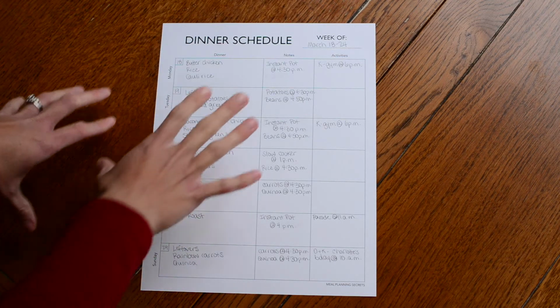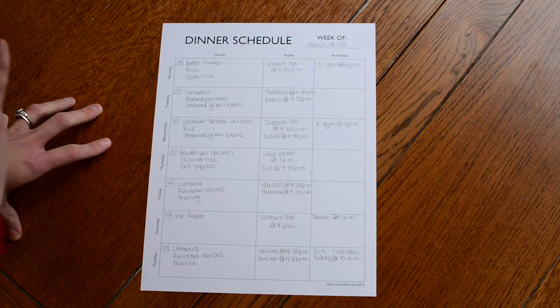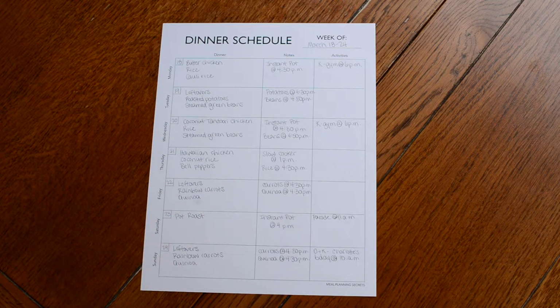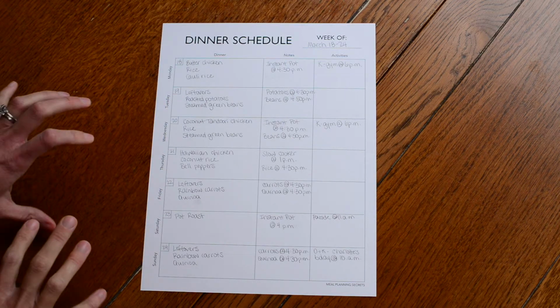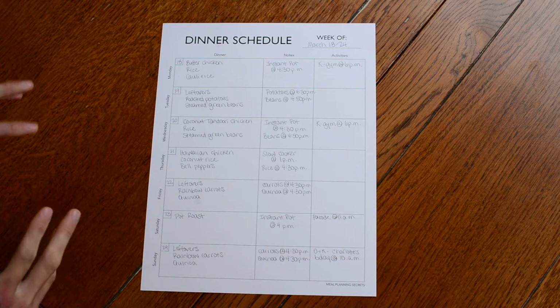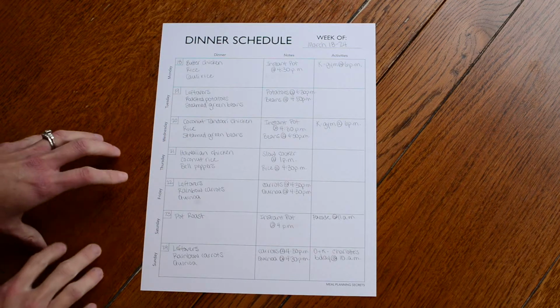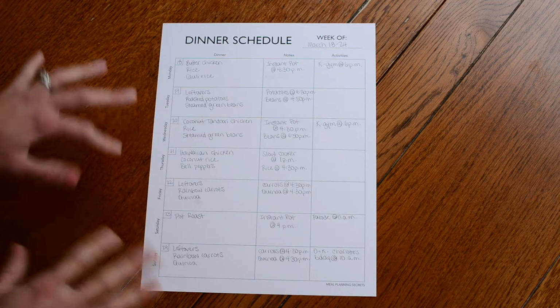And also on this, when you're looking, don't forget to schedule days that you're going to eat out, because that's important. You can see we don't have any days we're eating out here, but that is something that you want to consider. And then you fill in your meals otherwise.